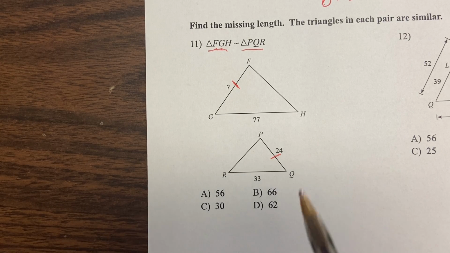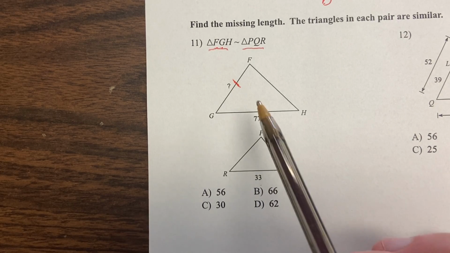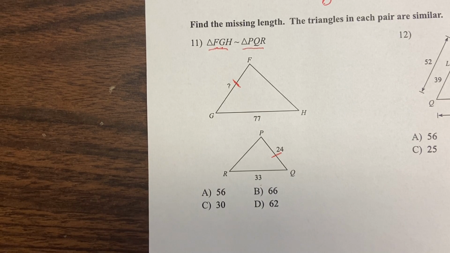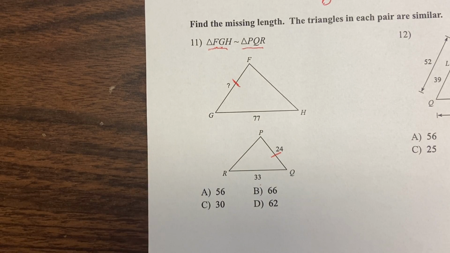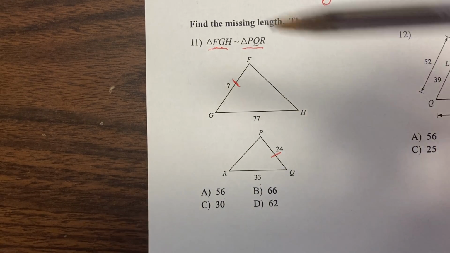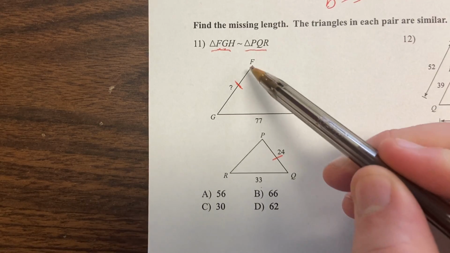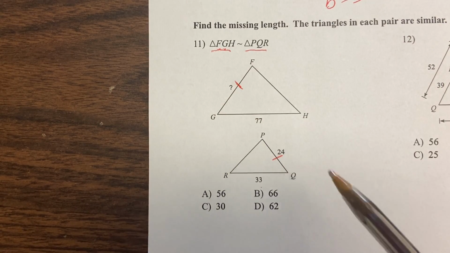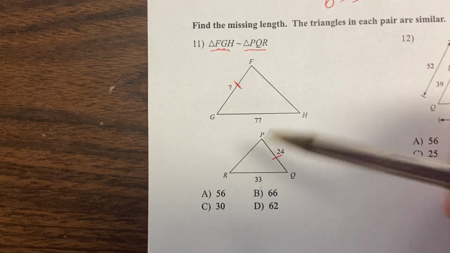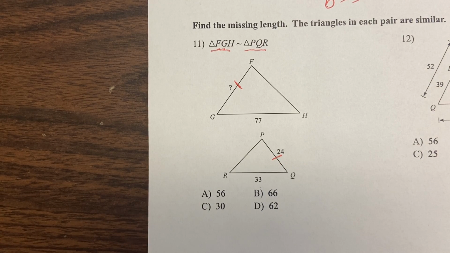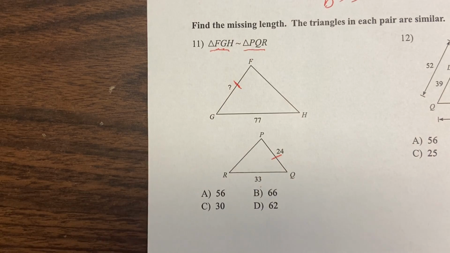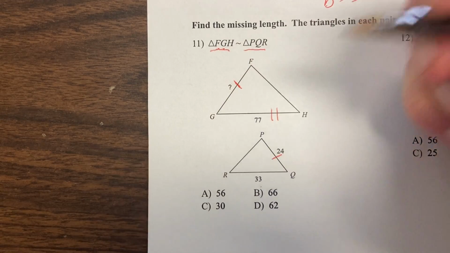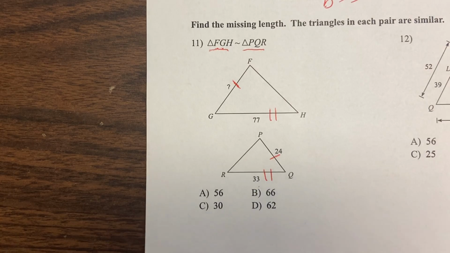So don't assume that the left side of this triangle is the same thing as that left side there, or that the bottom of this triangle is the same thing as the bottom of that triangle. You really need to pay attention to how the letters are arranged. So we see FGH, PQR, okay? That means that side GH is the same thing as QR. All right, so the sides that we need are labeled.